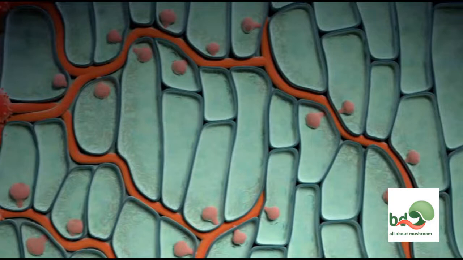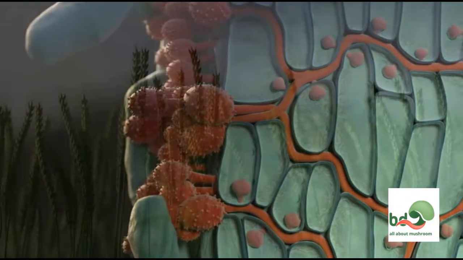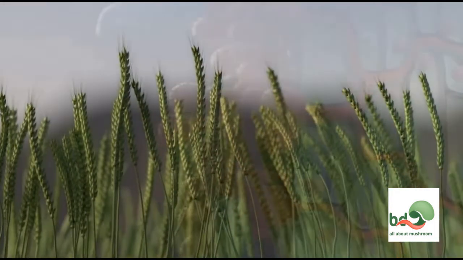Perhaps by investigating the interactions between plants and their invaders, we could one day prevent the devastation caused by rust fungi.